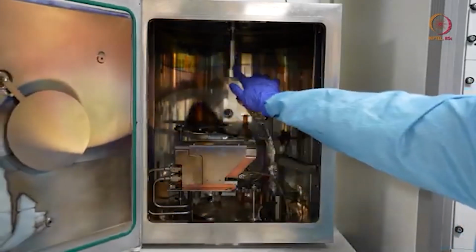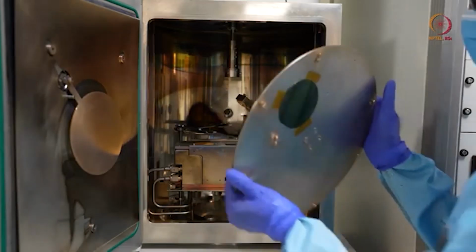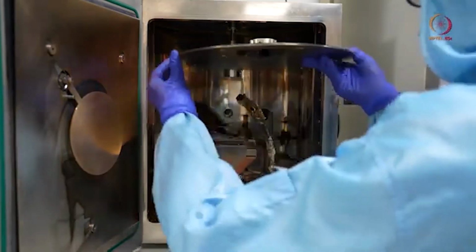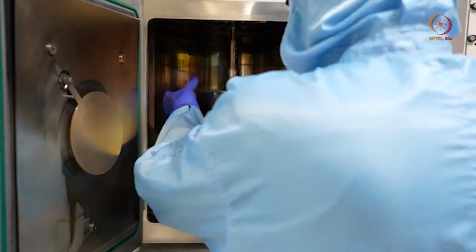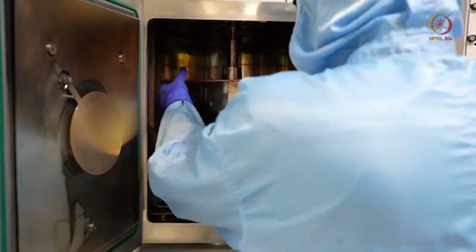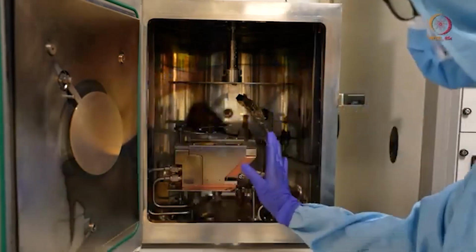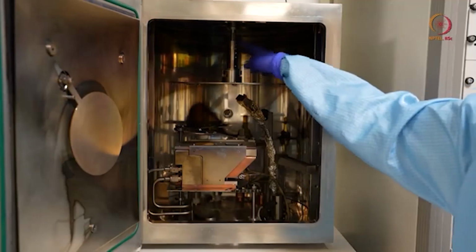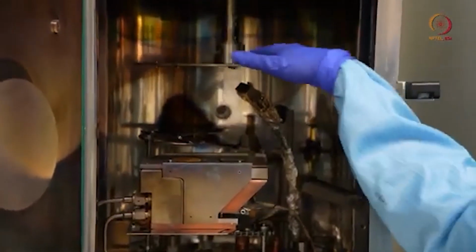This shaft is there to hold the chuck. We'll load it like this. This is fixed. Now this shaft can rotate, so that this whole chuck will be rotated.